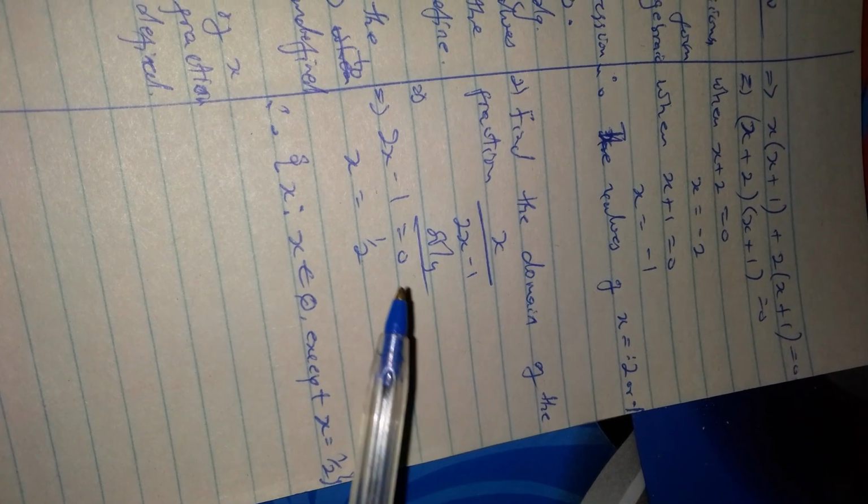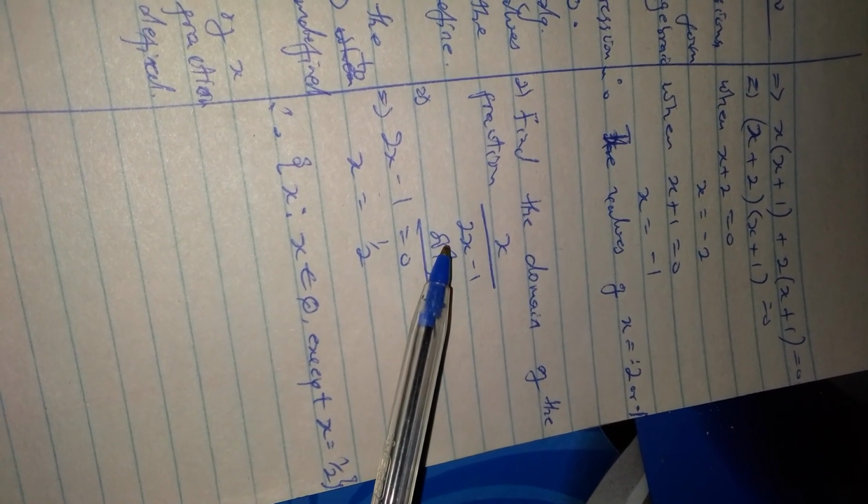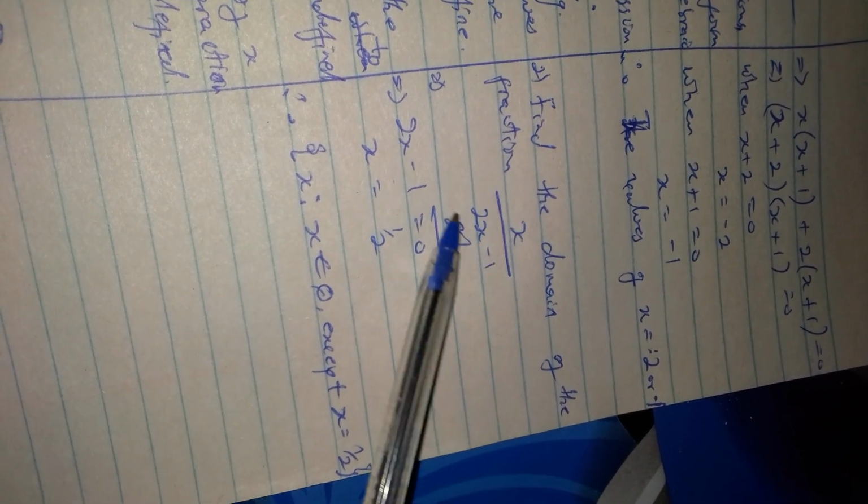Now let's quickly move to the next example. The next example says you should find the domain of the fraction. Remember from here we said the domain of any algebraic fraction are the values of x for which the fraction is defined, right? So here we look at the value of x that will make this fraction defined.